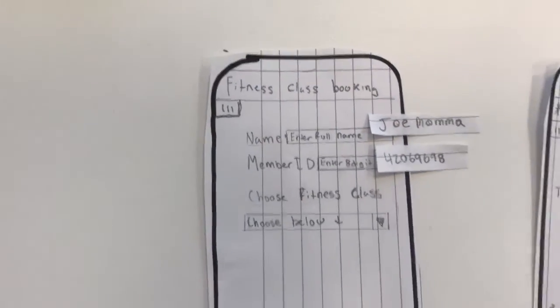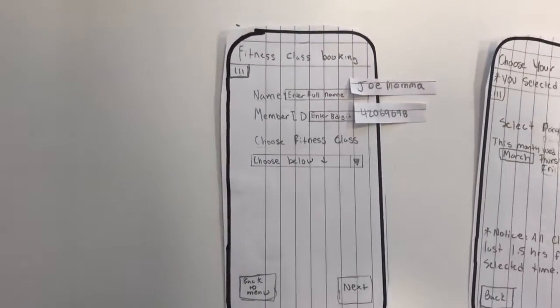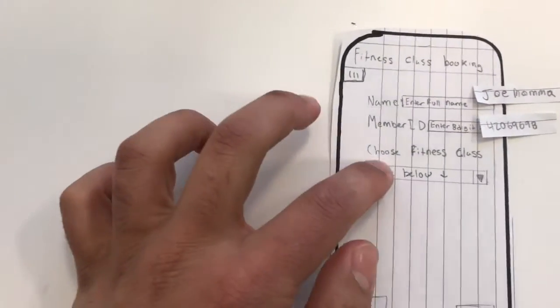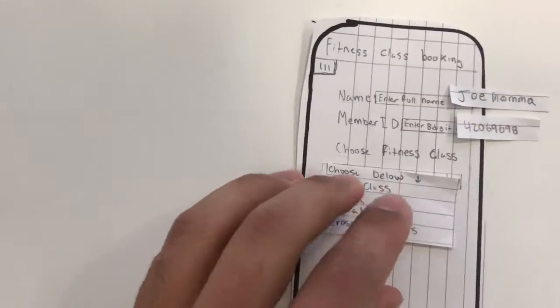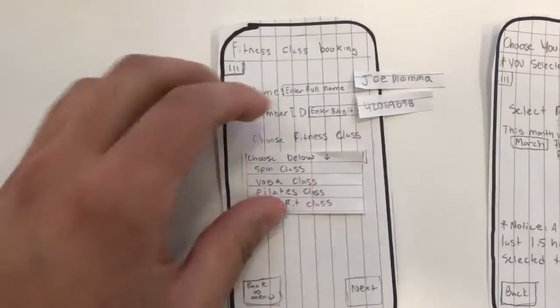Onto the fitness class booking. So you'll get this first screen here, which just asks you to enter your name and member ID and choose your fitness class below from the spinner. Whenever you click on your spinner, the spinner will pop down, and you choose your class. So for right now, we're gonna choose CrossFit. So click down there.